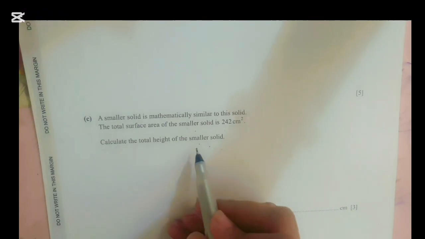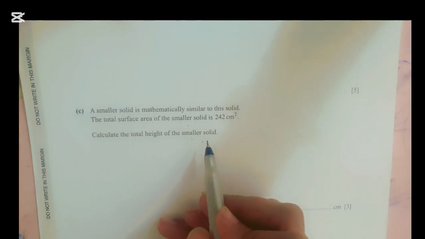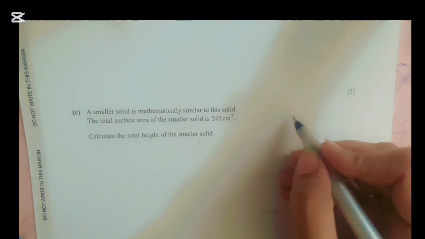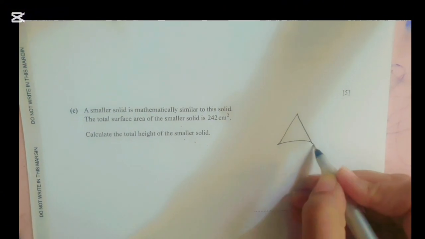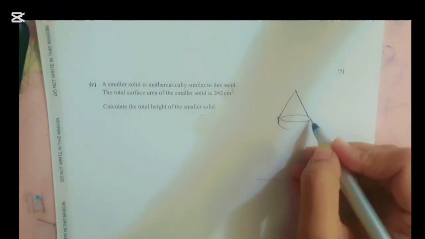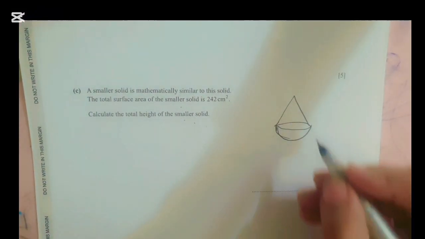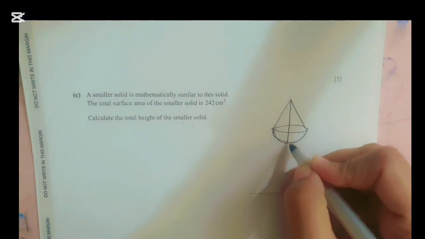So we have to compare both solids. One is a larger one and this is a smaller solid, and we have to find out the total height.